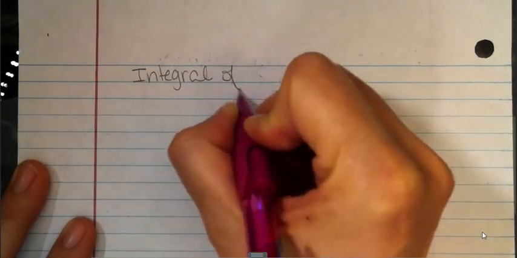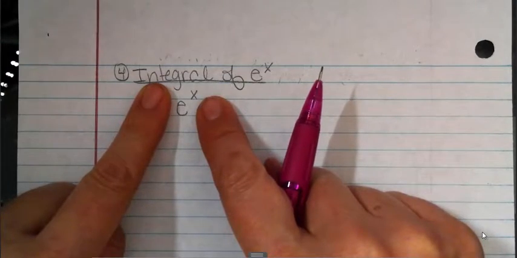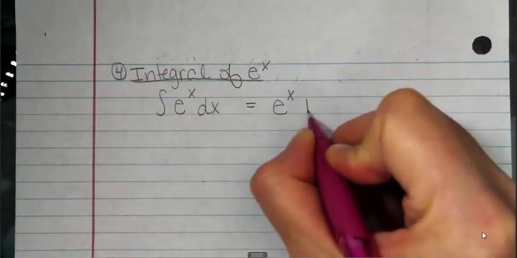The integral of e to the x. So this is number 4. All right, so if I want to take the integral or the antiderivative of e to the x dx, think about it. How did I take the derivative of this? I just left it the same, right? So the integral is going to be the same, or the antiderivative. And remember, there might be a constant out there, so we'll leave the plus c.